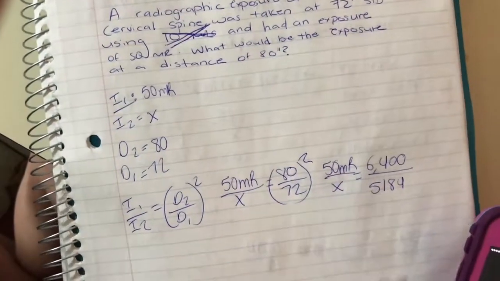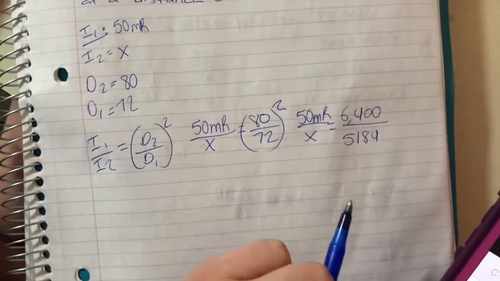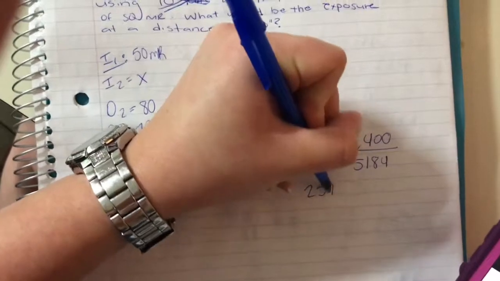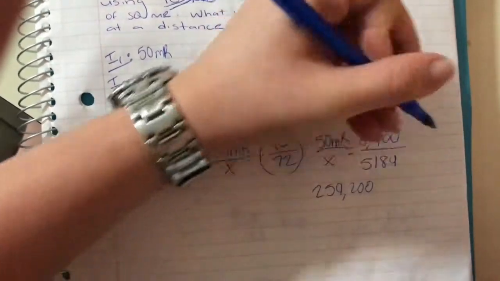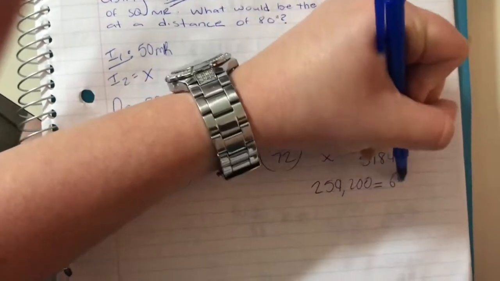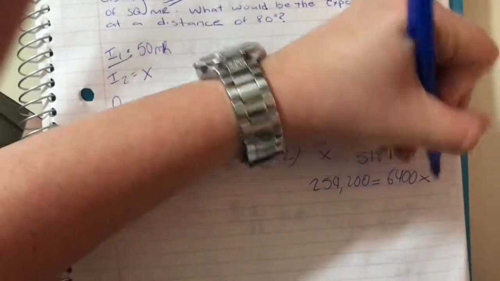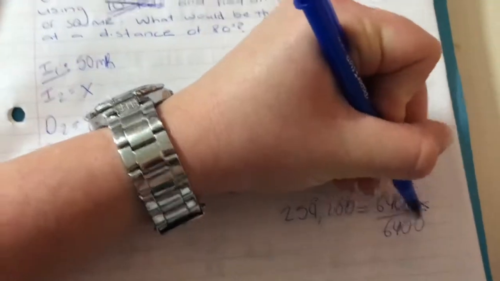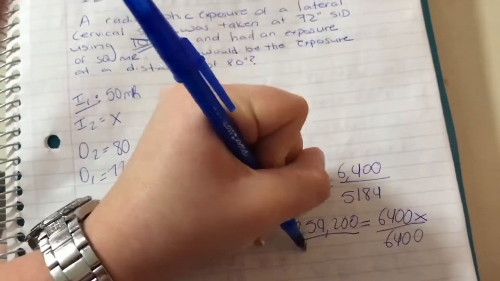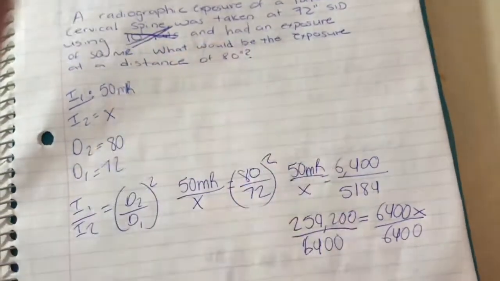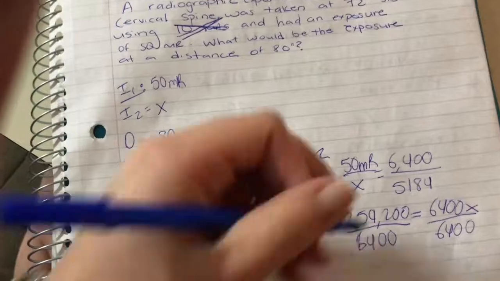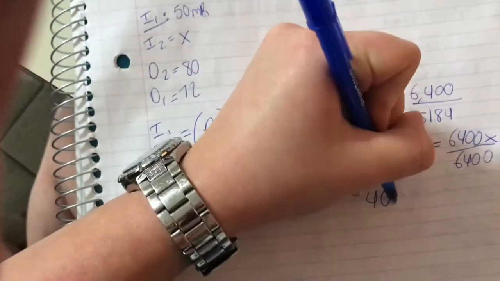Then we cross multiply. 50 times 5184 is equal to 259,200, which is equal to 6,400 X. Then to leave X by itself, we divide 6,400 on both sides. And it gives us 40.5 MR.